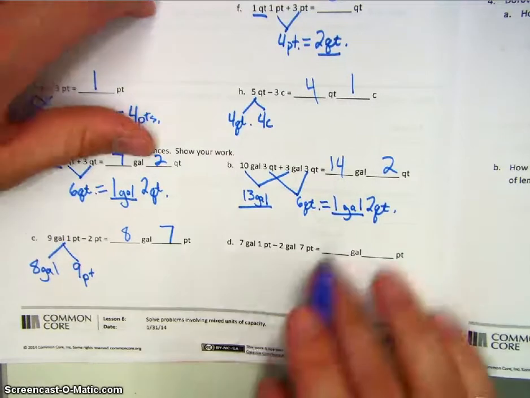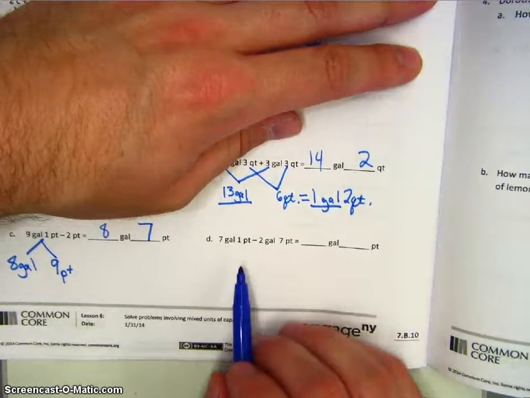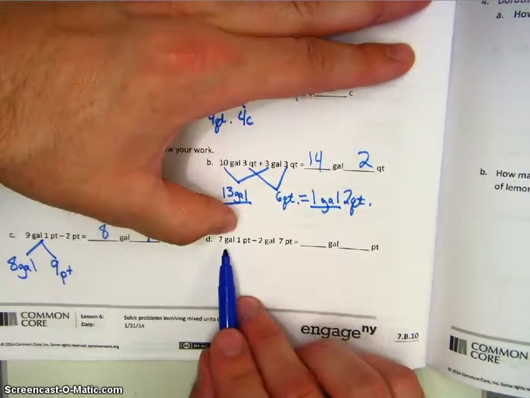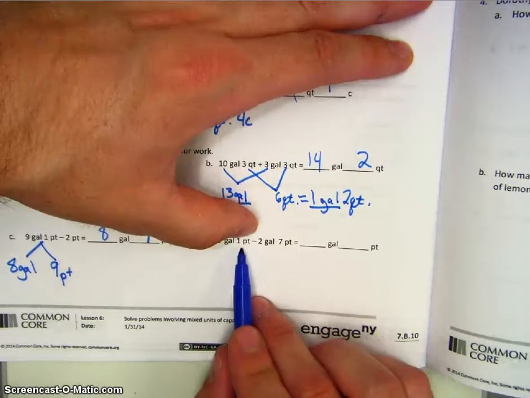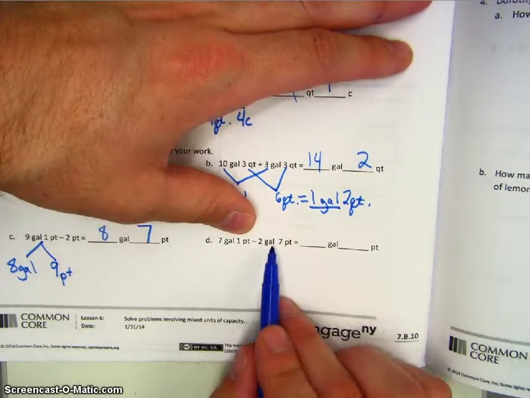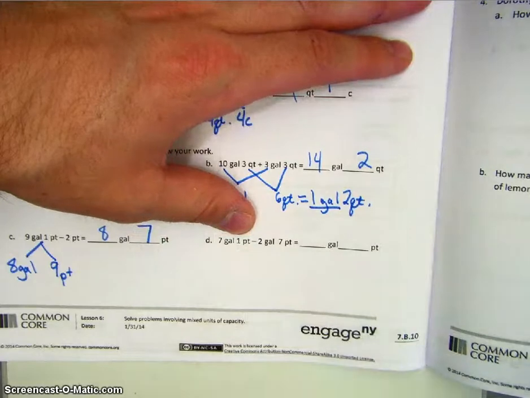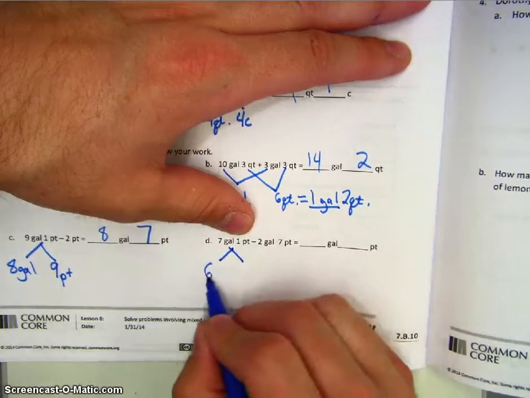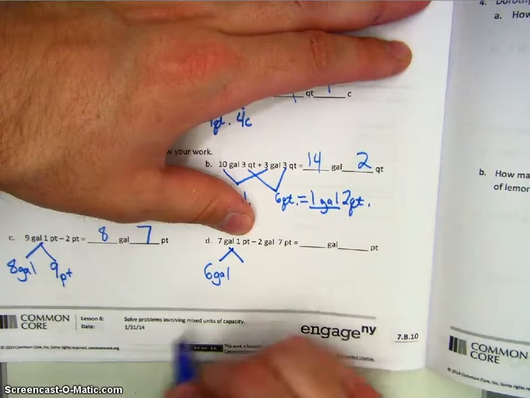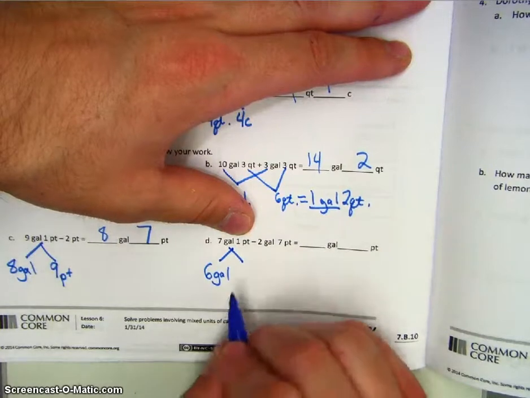Okay. Moving on to letter D here. So now we have 7 gallons, 1 pint, minus 2 gallons, 7 pints. Now again, 1 pint minus 7 pints. Well, we obviously don't have enough. So just like letter C, we're going to rename that. We're going to take 6 gallons, and we're going to convert that other gallon into pints.